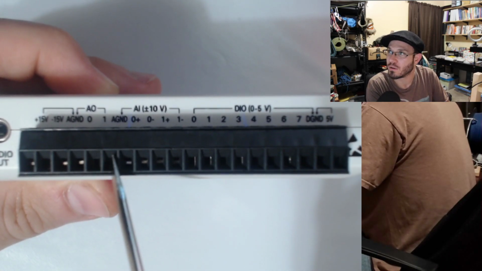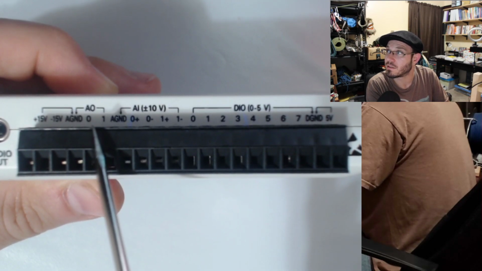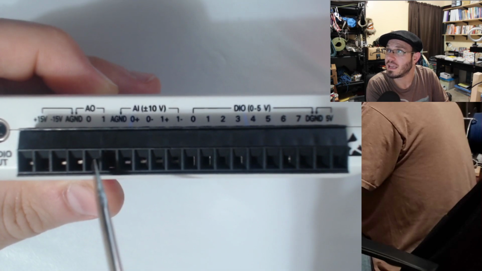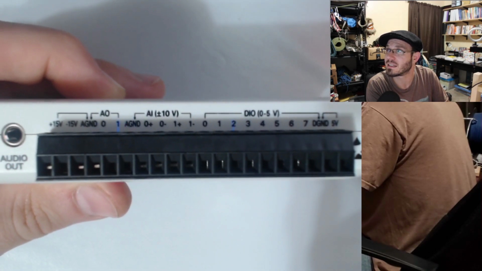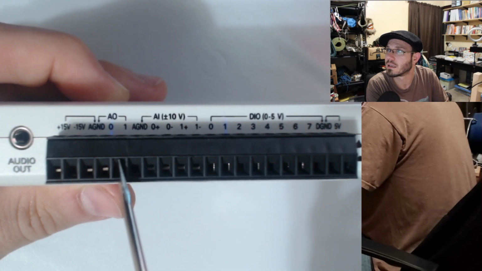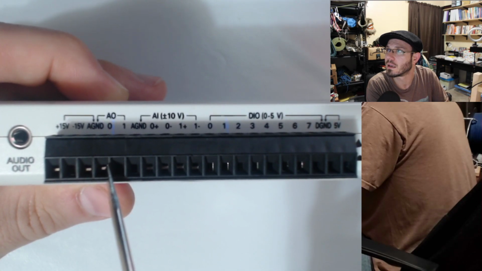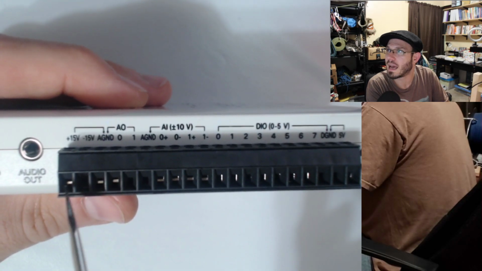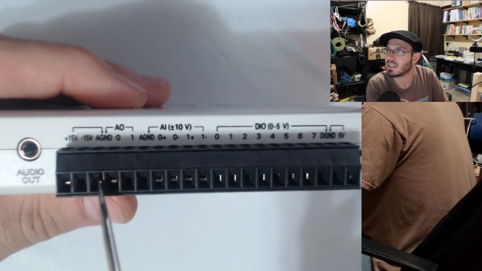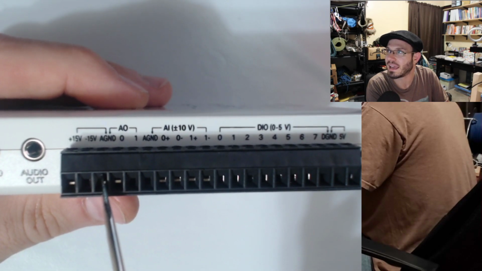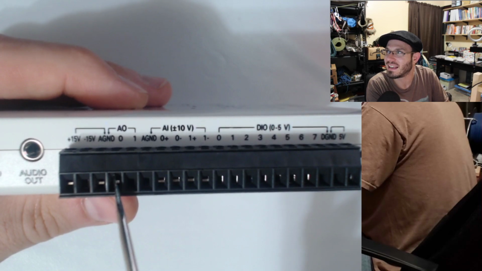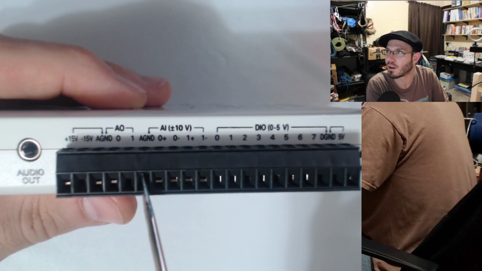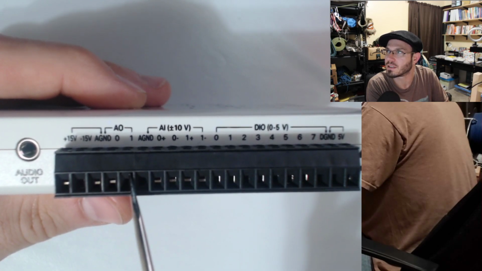And we have 2 channels. So this is our output. This is our function generator. We're going to take it from 0 or 1. And so they give us 2 channels for that. And let me actually rephrase that. Plus 15, minus 15. There's only one connection here for the analog ground. And then channel 0 and channel 1. And then we have another analog ground. And these are our outputs.